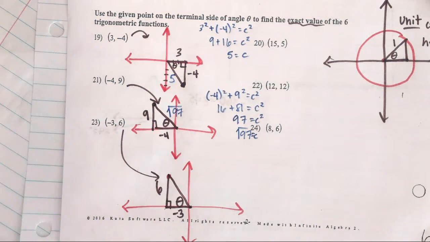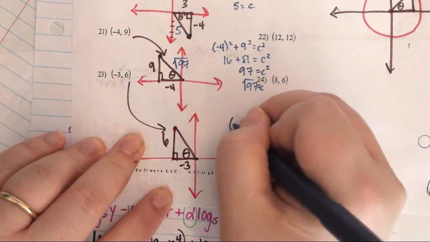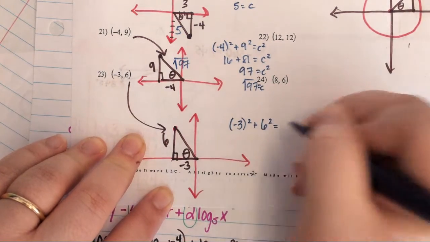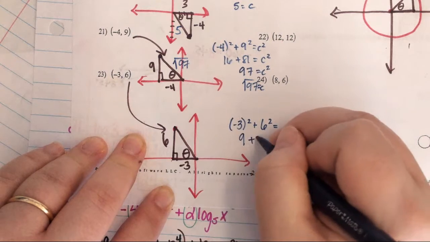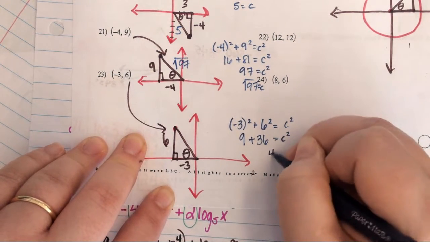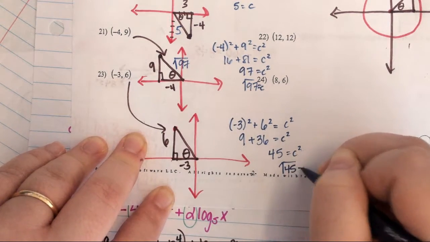So on my first one, I solve for my hypotenuse. On my second one, I solve for my hypotenuse. And on my third one, I'm still going to solve for my hypotenuse. Notice that when I use the Pythagorean theorem, even though it was -3, when I square it, I still get positive 9. So I've got 45 equals c squared. So I've got square root of 45 equals c.